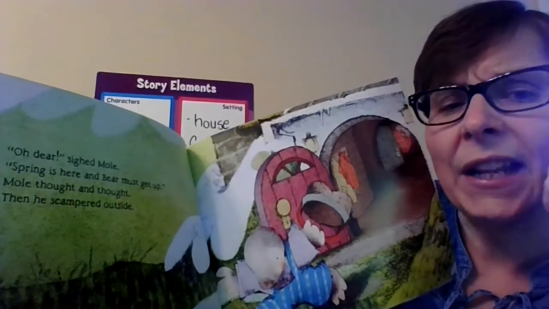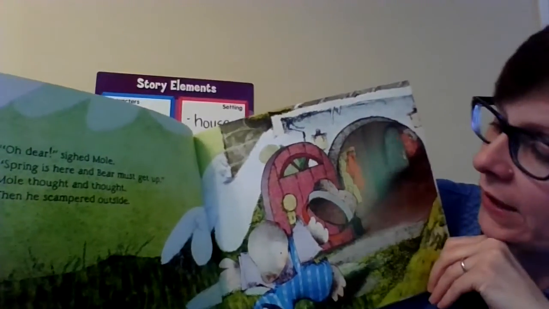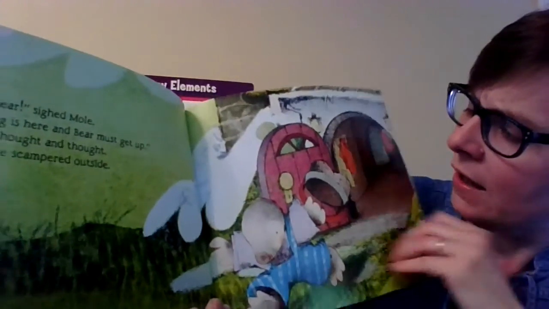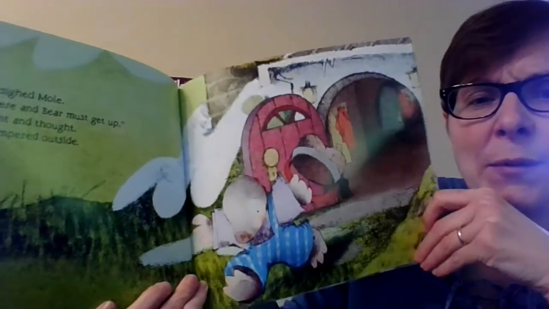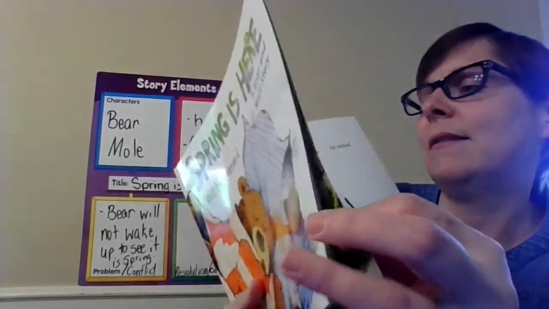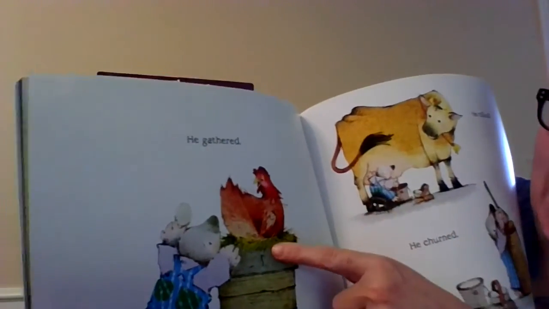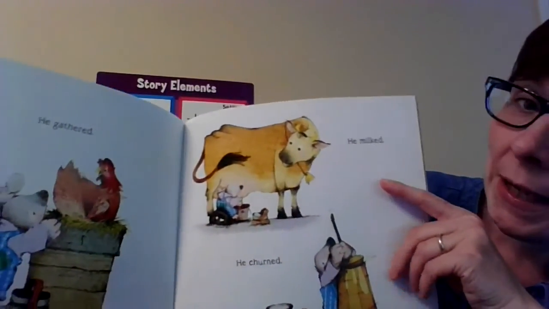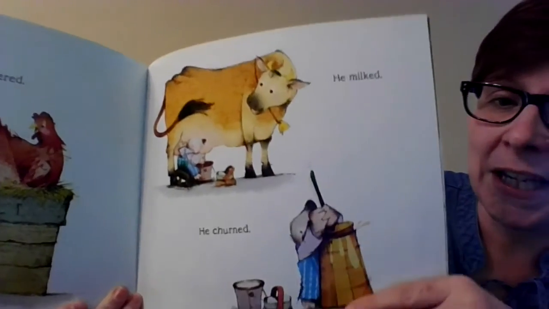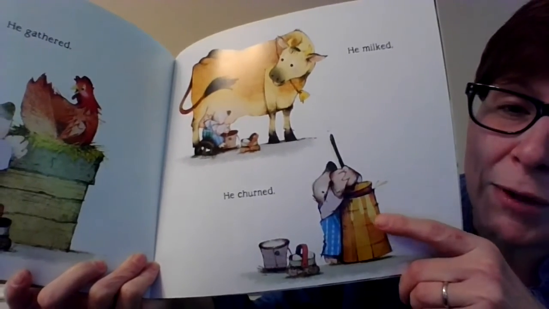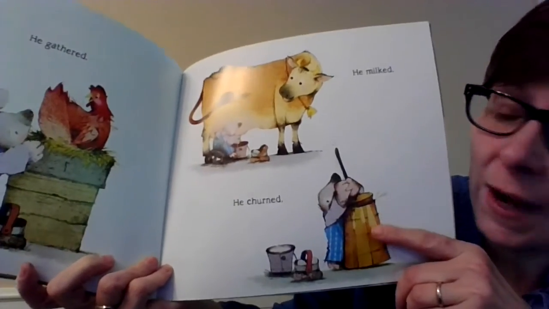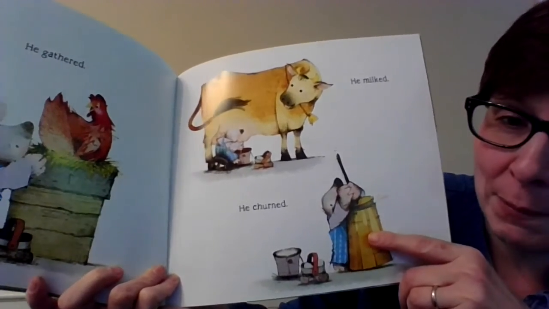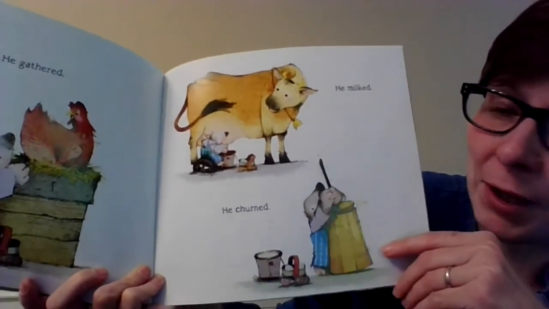Mole thought and he thought, then he scampered outside. I notice he has a basket in his hand. I wonder what he's going to do with that basket. He gathered. Can you see what he's gathering? He milked. He churned. Now, you probably don't know anything about this churn, but that's how we actually make butter. Most of us just go to the store and buy butter, but if you wanted to make your own butter, you use this to churn the butter.